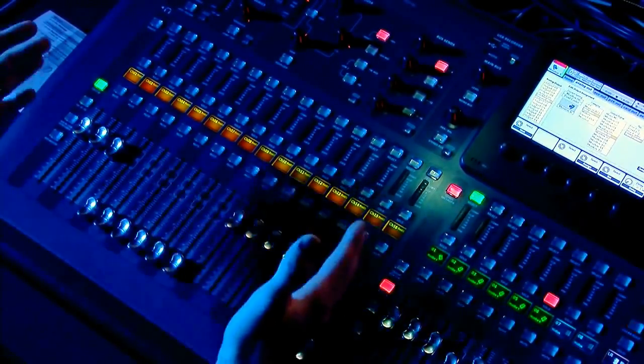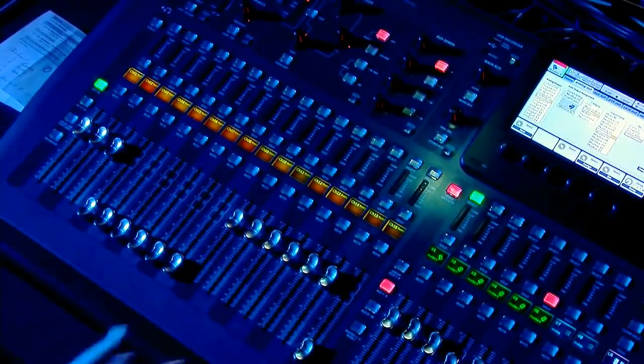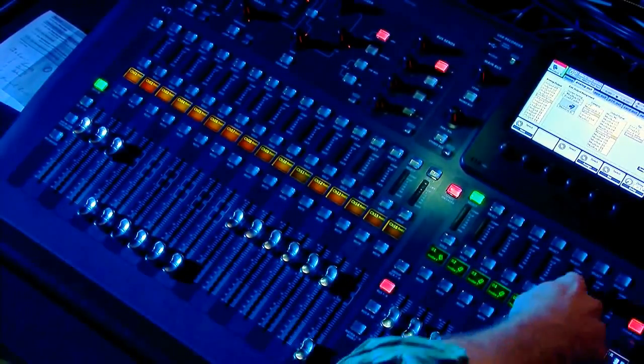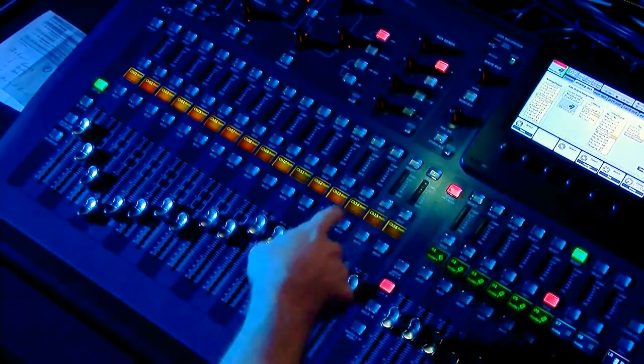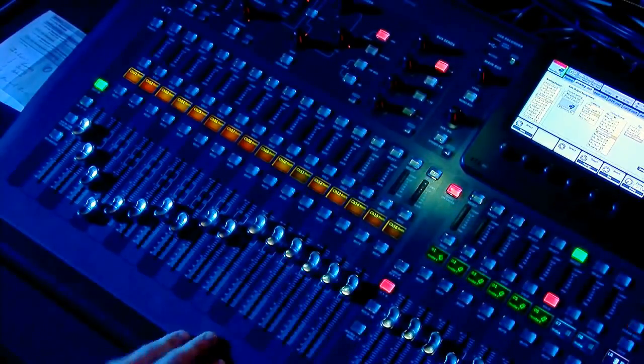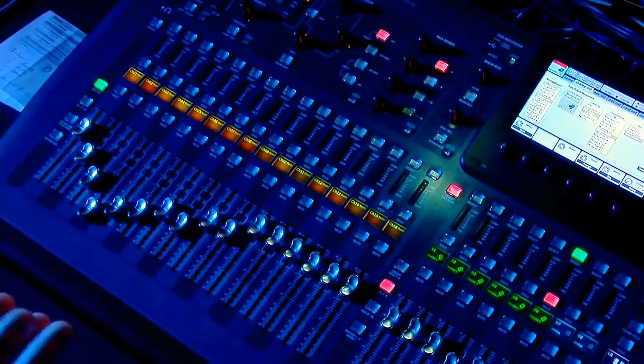So now we are visually seeing on this board what's going into monitor 1. But then when we select monitor 6 with the sends on fader, we're now visually seeing what's going into monitor 6. So this is how you can set up your board to feed 6 monitors. You can also set it up to feed 16 monitors if you wanted it to.